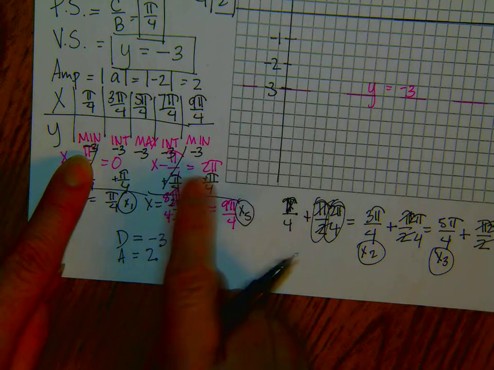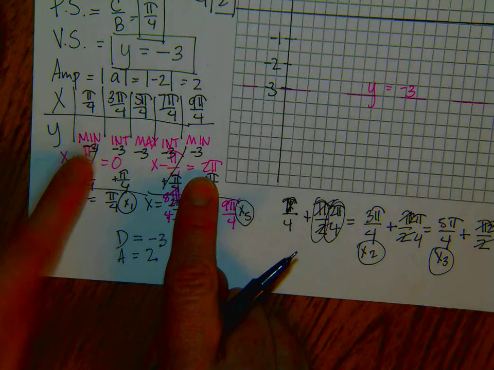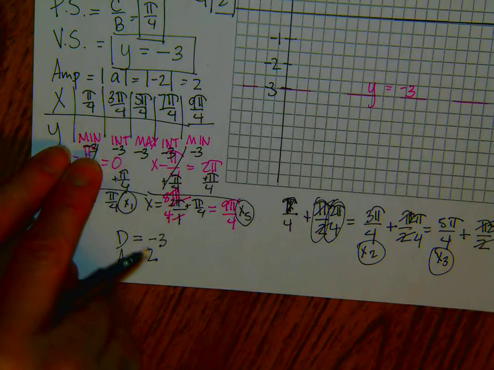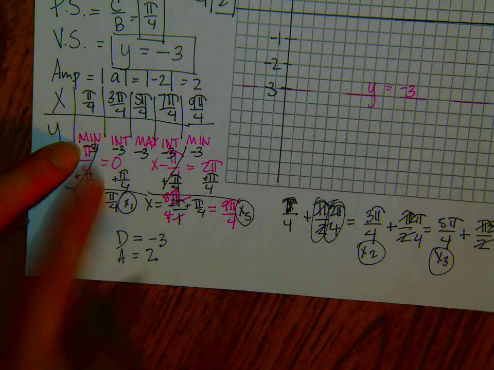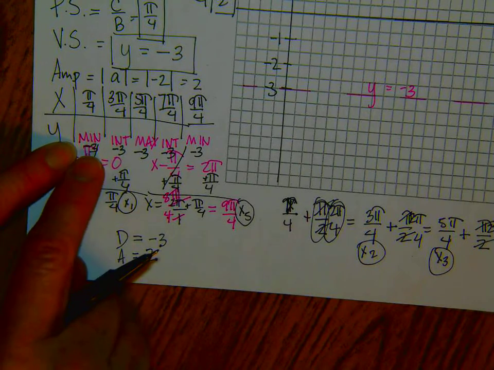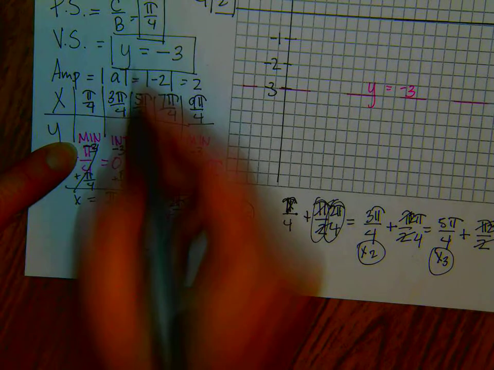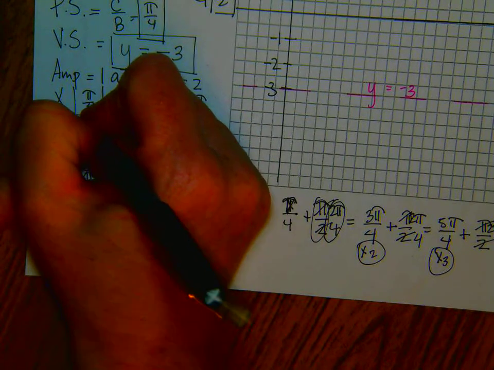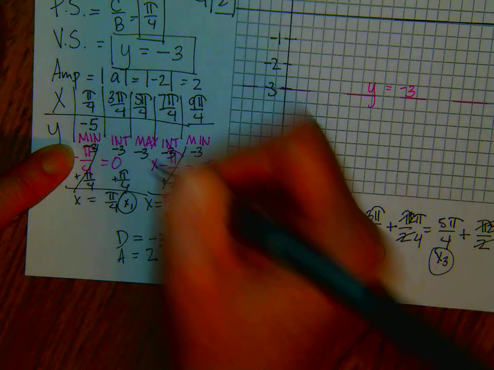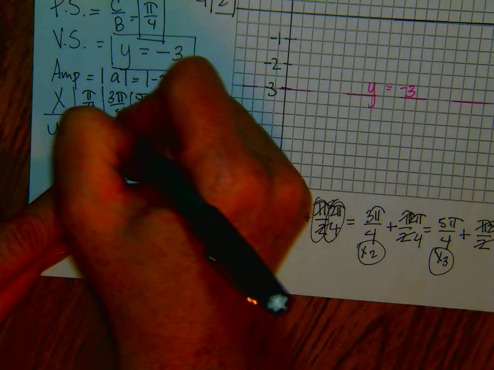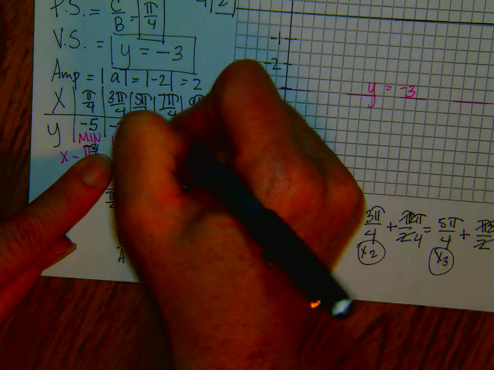Either with a minimum I'm going to subtract it, or I'm going to add it. So here I have a -3, and because it's a minimum, I'm going to subtract 2. If I have -3 and I subtract 2, where am I? -5. For the intercepts, I'm just going to stay at -3.